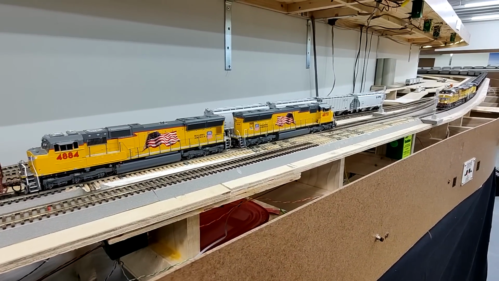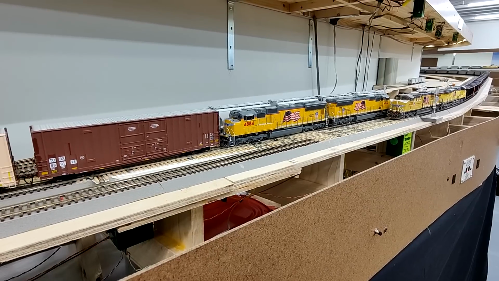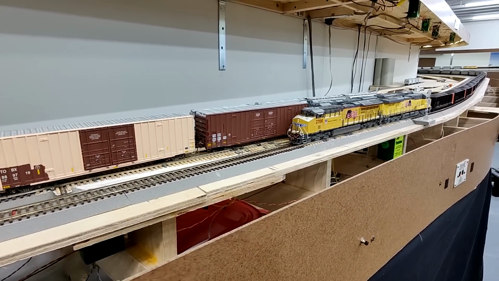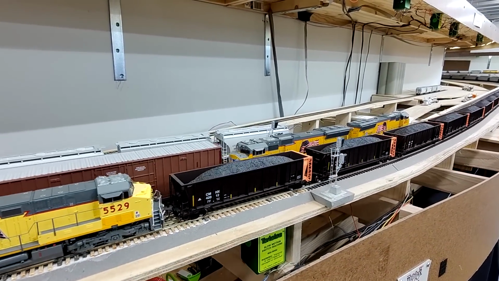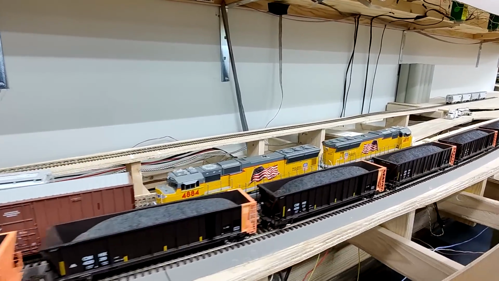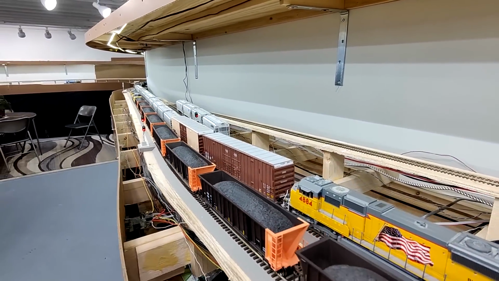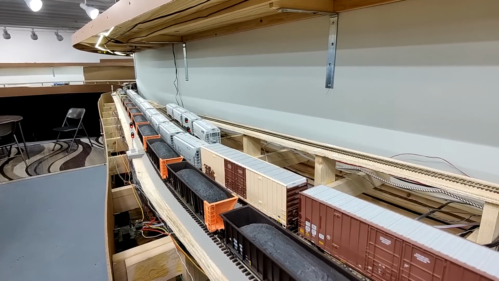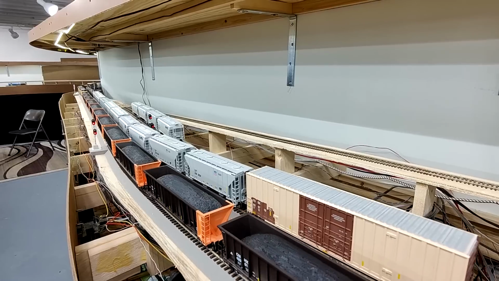Everyone, welcome back once again to the layout, the Union Pacific Railroad Evanston subdivision in HO scale. This is part 2 of a 3-part series on operations on the Union Pacific Railroad Evanston subdivision, specifically train LDR14 from Ogden to Evanston. Part 1, if you haven't seen it yet, covers movement of the train from Ogden to Devil's Slide. And that's kind of where we pick it up right now.